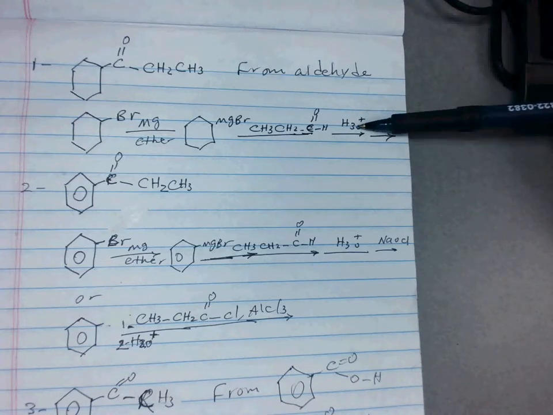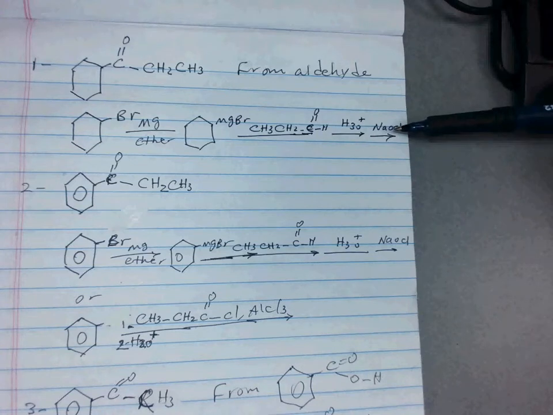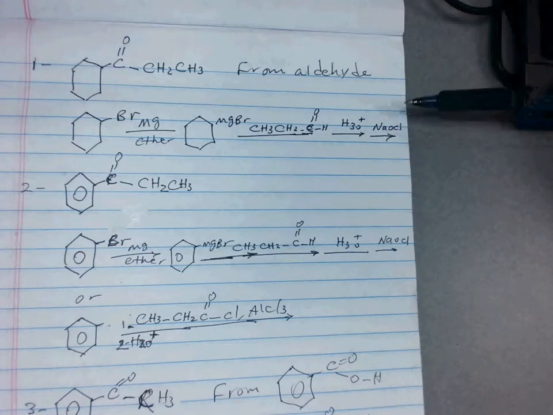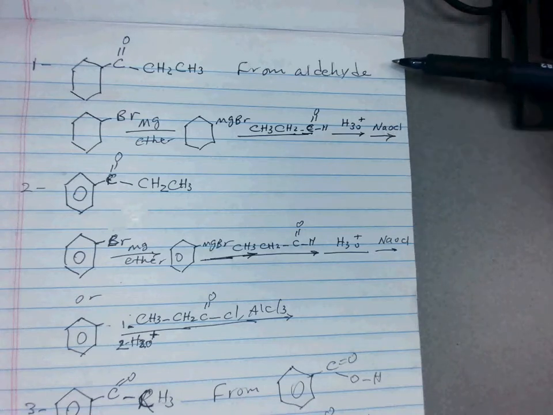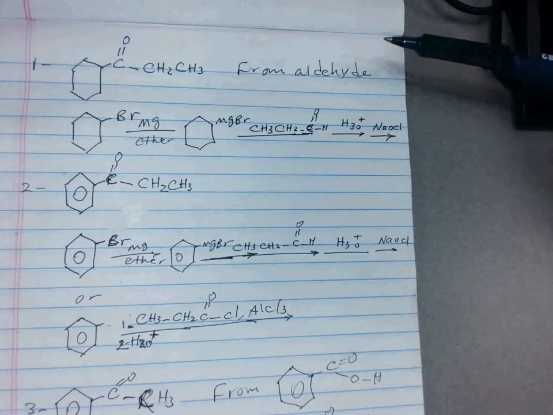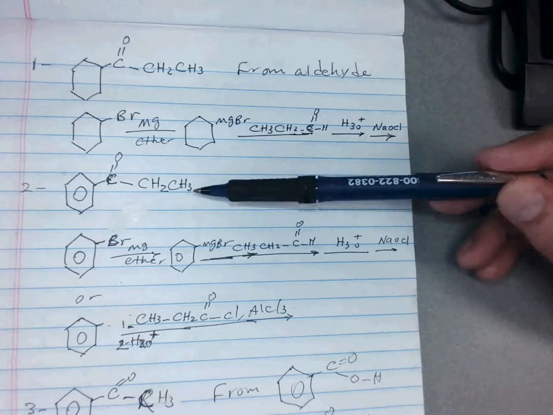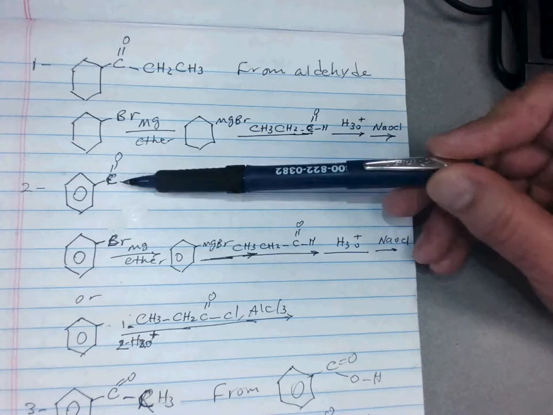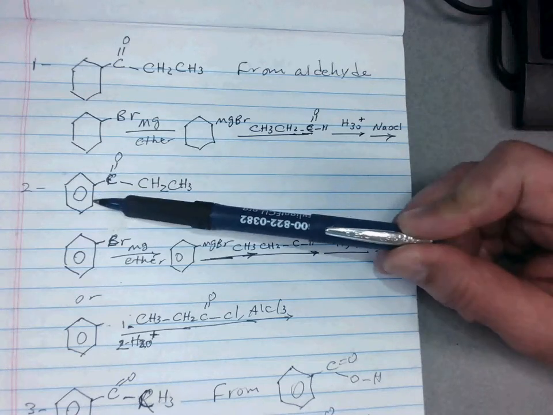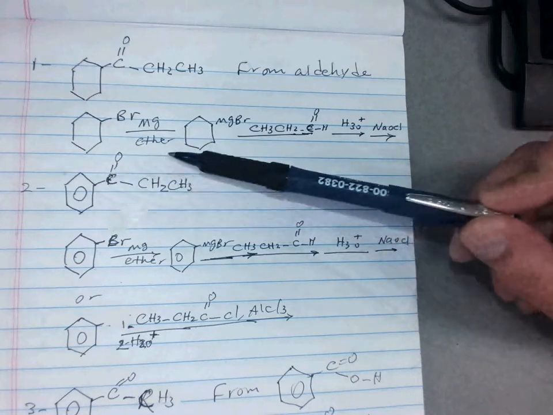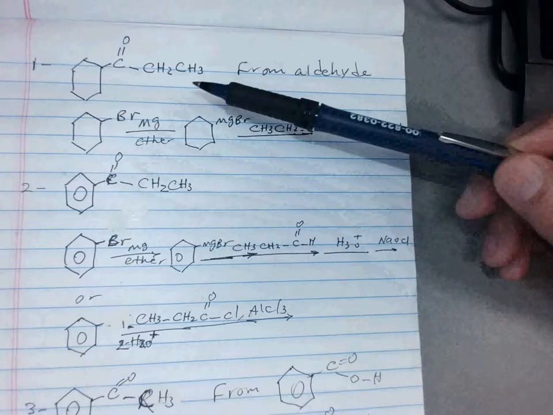Then when the secondary alcohol is formed, all I need to do is to use an oxidizing agent to change it to a ketone. An oxidizing agent could be anything because this is a secondary alcohol. Here I'm doing the same thing, but in this example I picked a ketone that has an aromatic ring. Since your ketone has an aromatic ring, you have more than one choice.